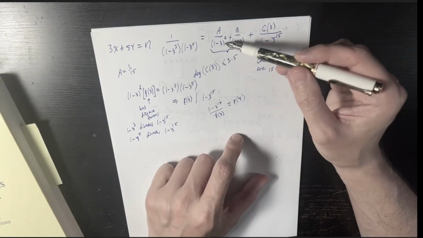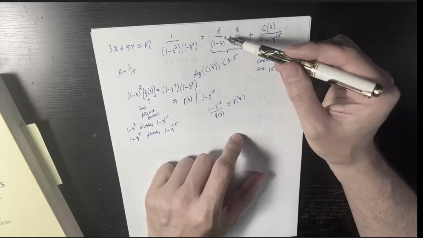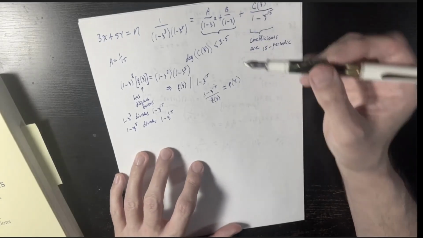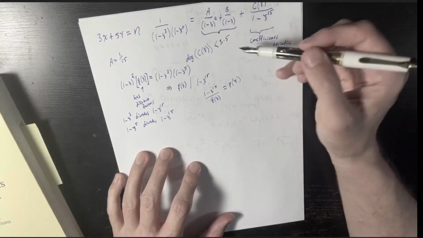One that depends on just 1 minus zeta, like a polynomial of degree 2 in this case.